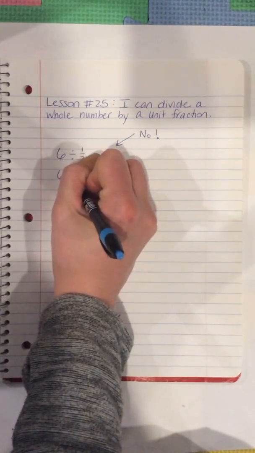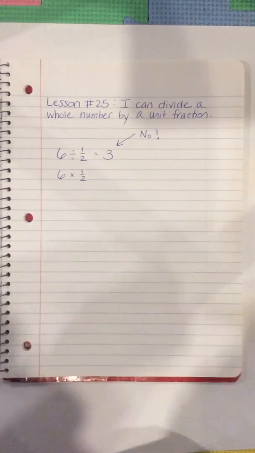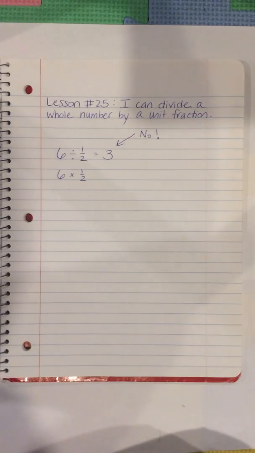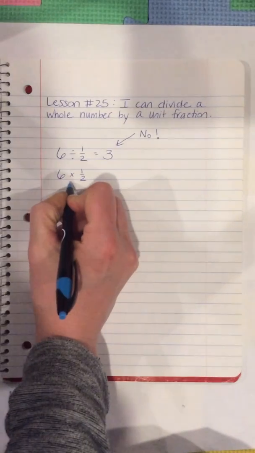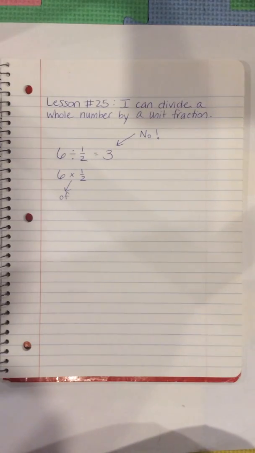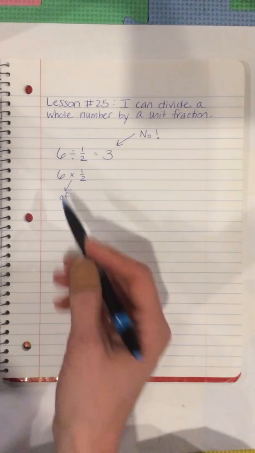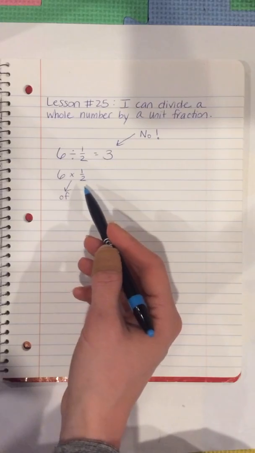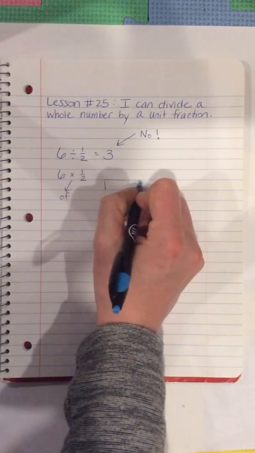I then would put this up and tell you. What is 6 times 1/2? Remember that the multiplication sign stands for groups of. So 6 groups of a half.